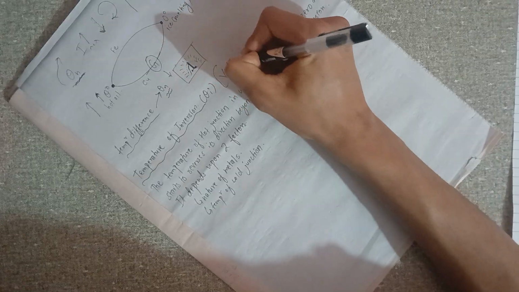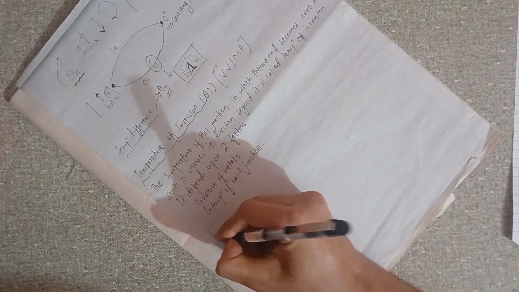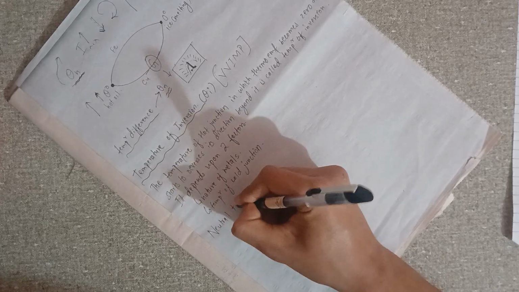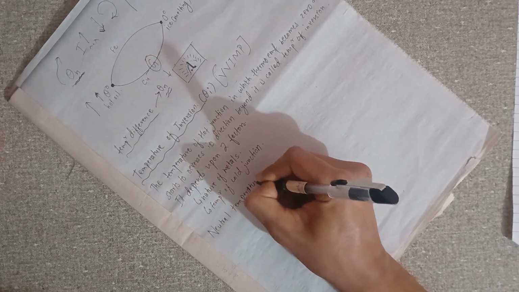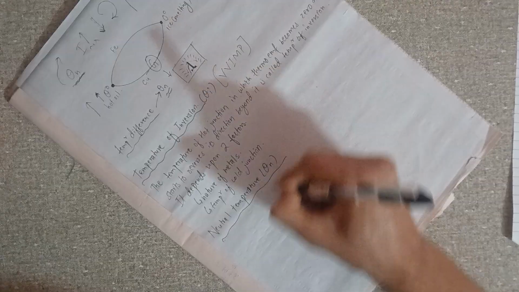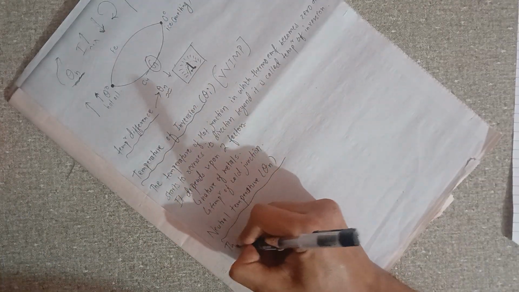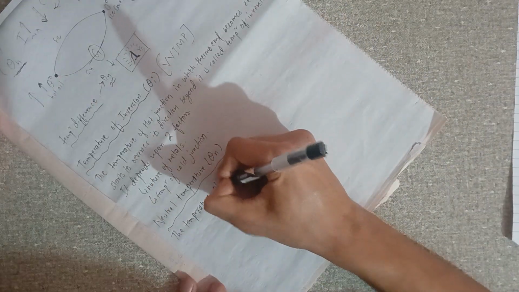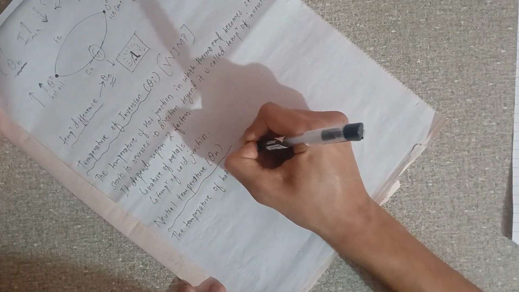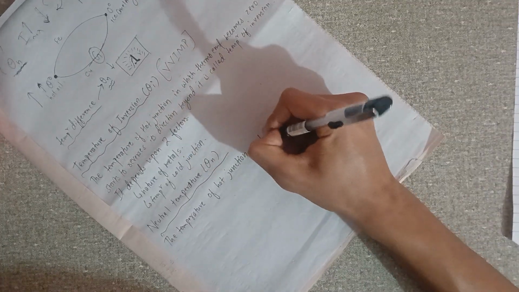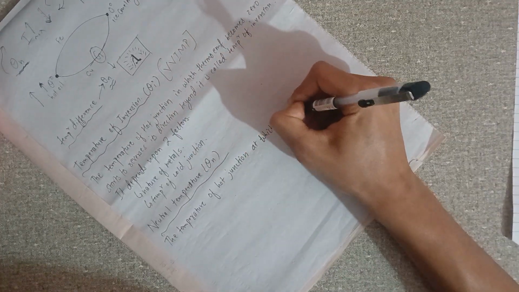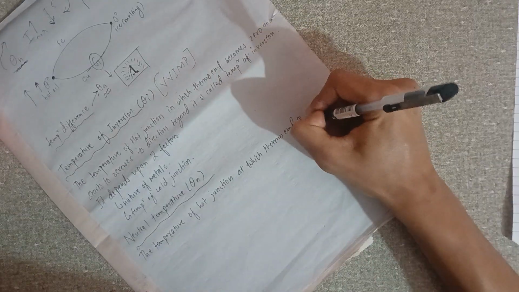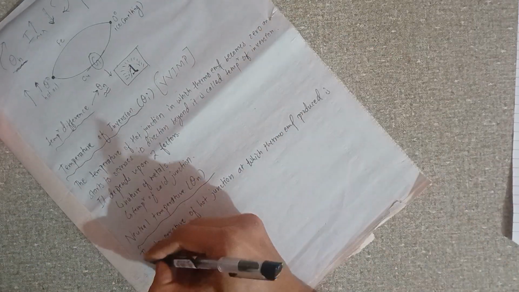Now similarly, we can define the other terms, such as neutral temperature. This one is very important. Neutral temperature is the temperature of hot junction at which the EMF produced is maximum.